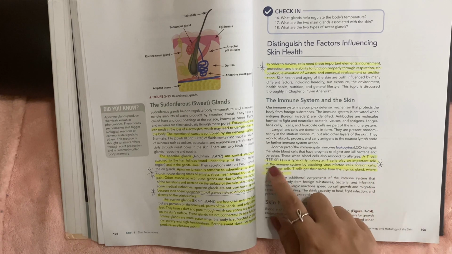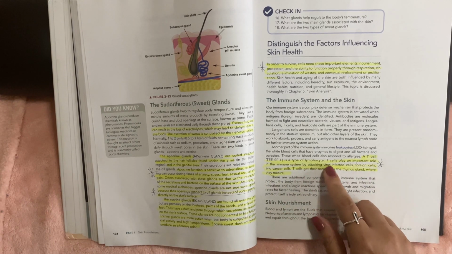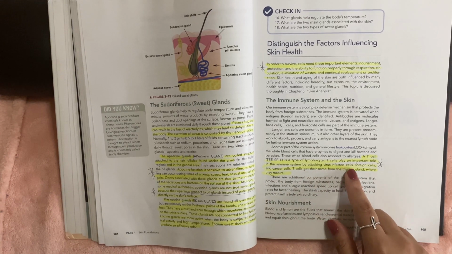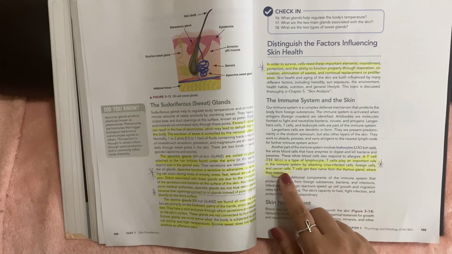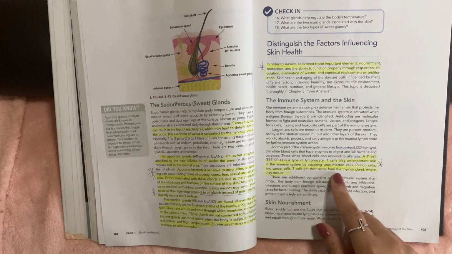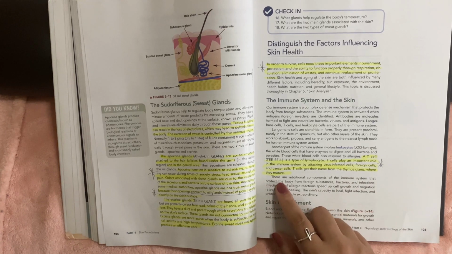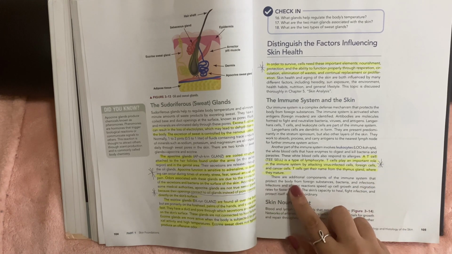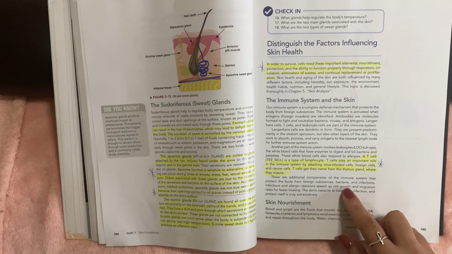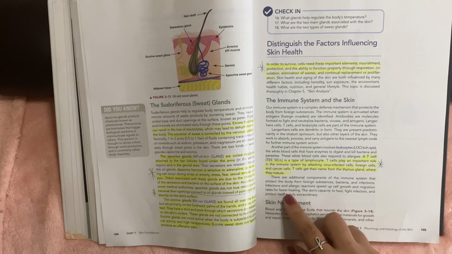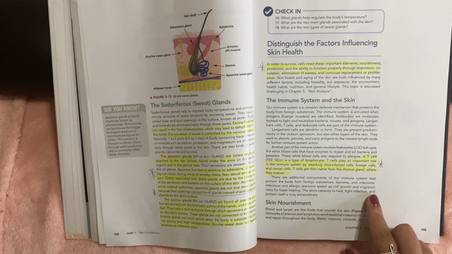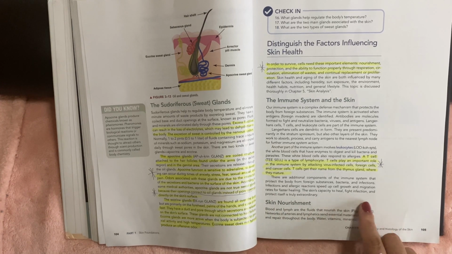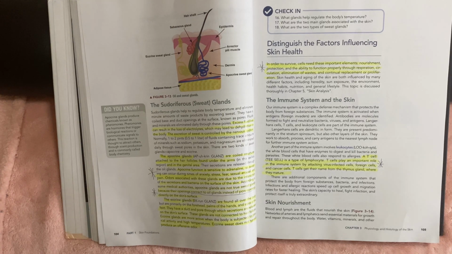A T cell is a type of lymphocyte. T cells play an important role in the immune system by attacking virus-infected cells, foreign cells, and cancer cells. T cells get their name from the thymus gland where they mature. There are additional components of the immune system that protect the body from foreign substances, bacteria, and infections. Infections and allergic reactions speed up cell growth and migration rates for faster healing. The skin's capacity to heal, fight infection, and protect itself is truly extraordinary.